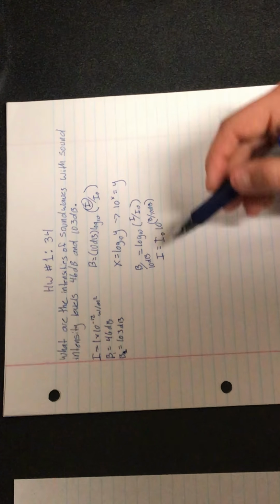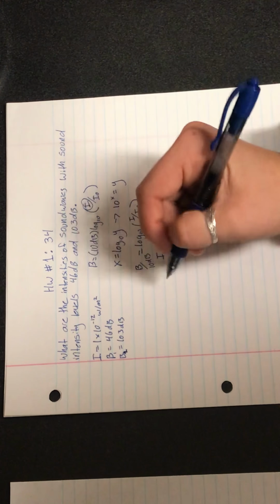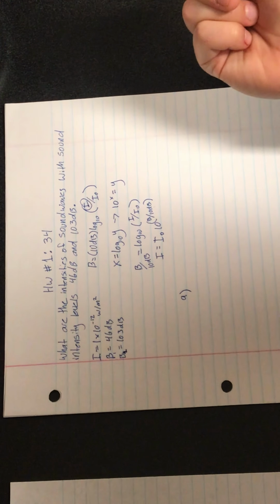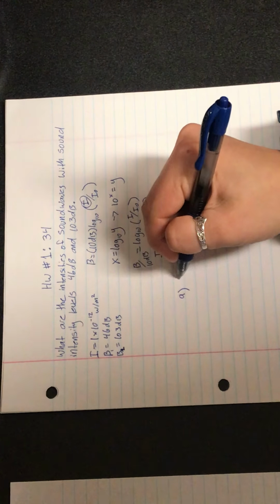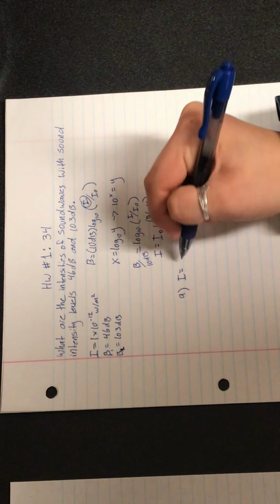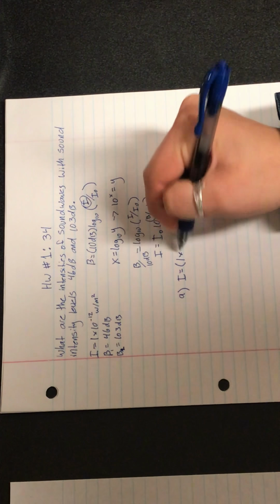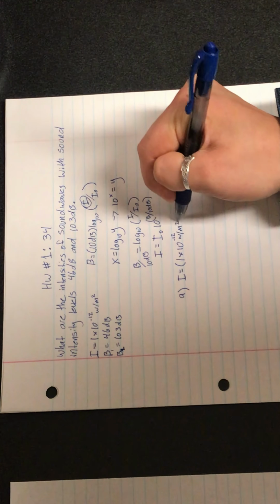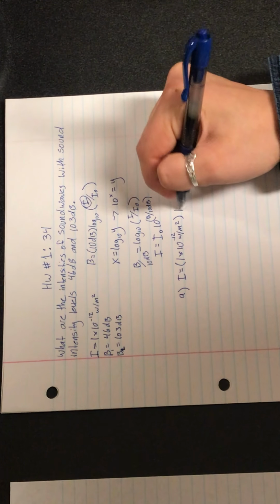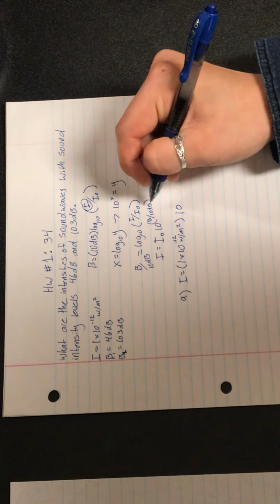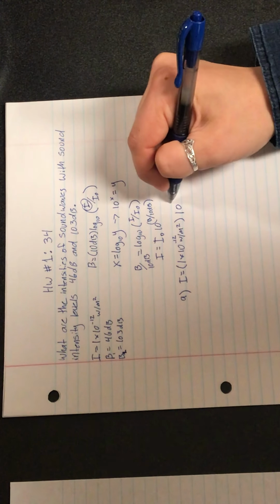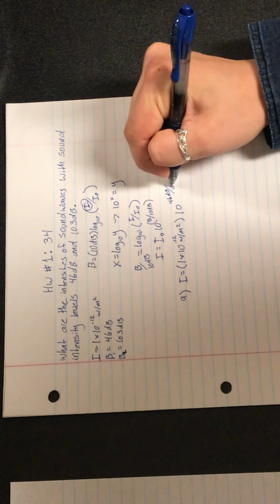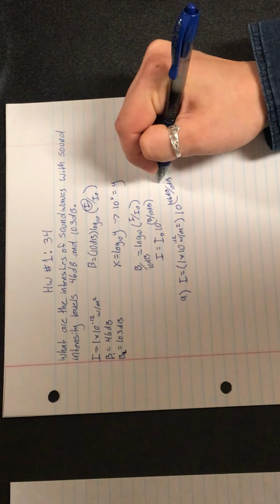Alright, so we're solving for I. For part A, it's asking for the intensity for 46 decibels. So I is going to be equal to I naught, which is 1 times 10 to negative 12 watts per meter squared, and then times 10 to our bels, which is 46 decibels, divided by 10 decibels.